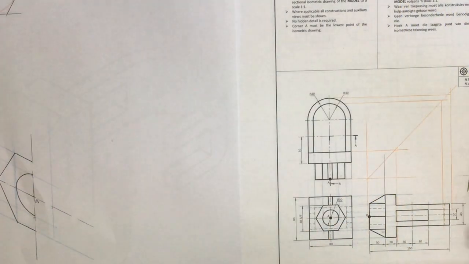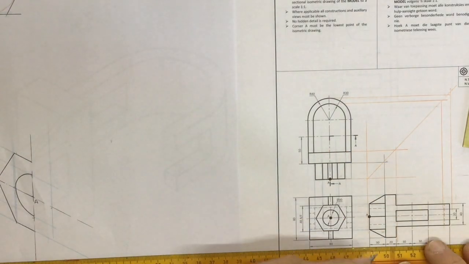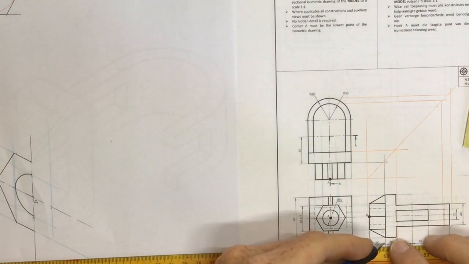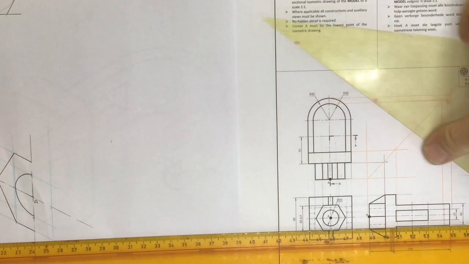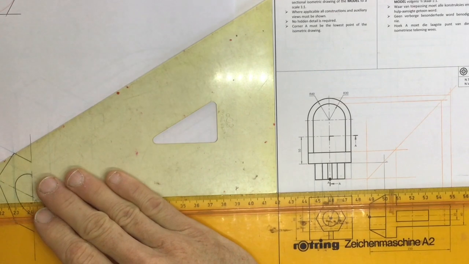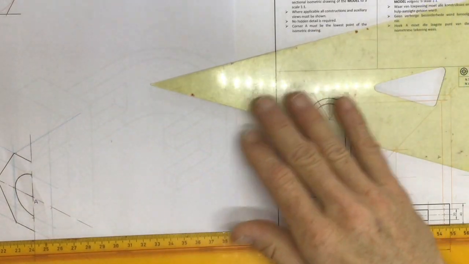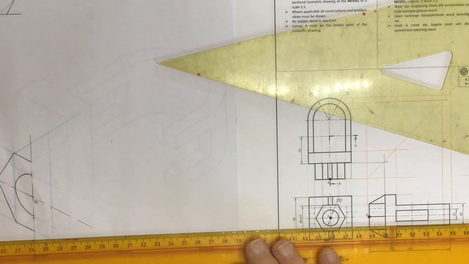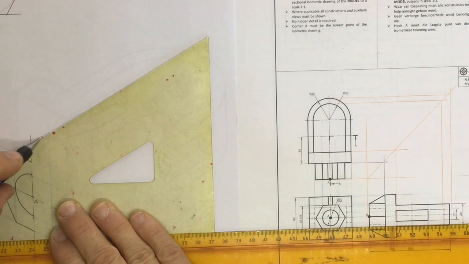There it is, and there it is. Okay, so there's my 30 millimeter going back. I need to go back on these corners 30 millimeters. Okay, so I'm going to just draw a construction line going back over there, and I can then measure off 30 millimeters going back over there, and I can draw in that line going back over there.